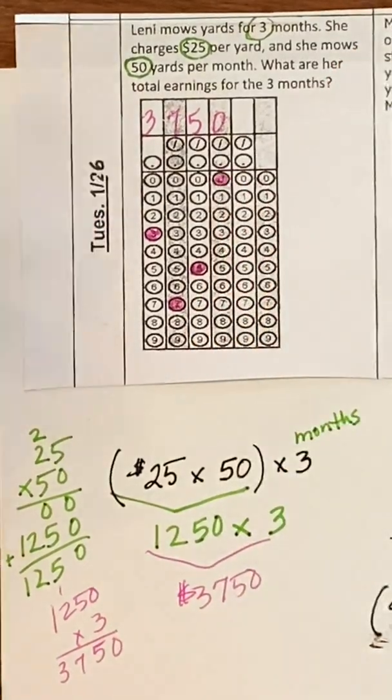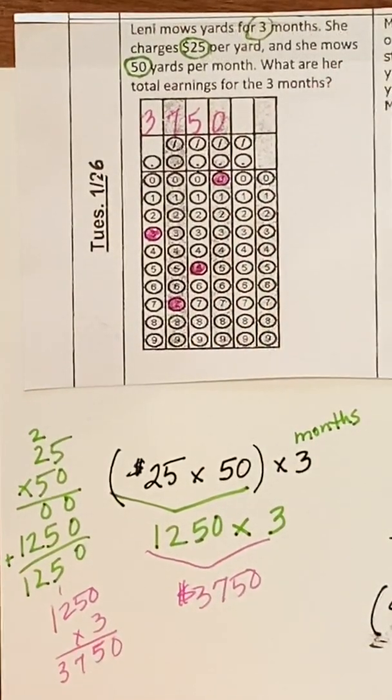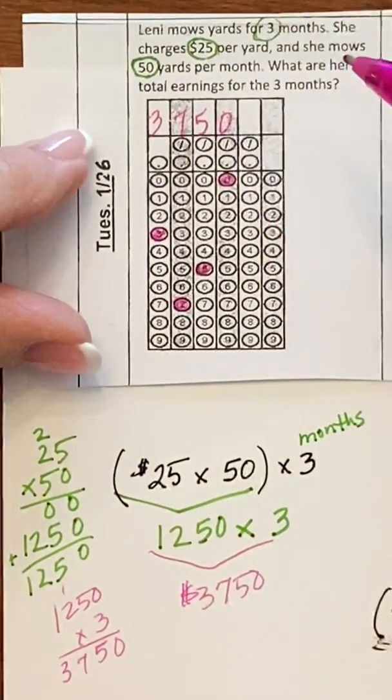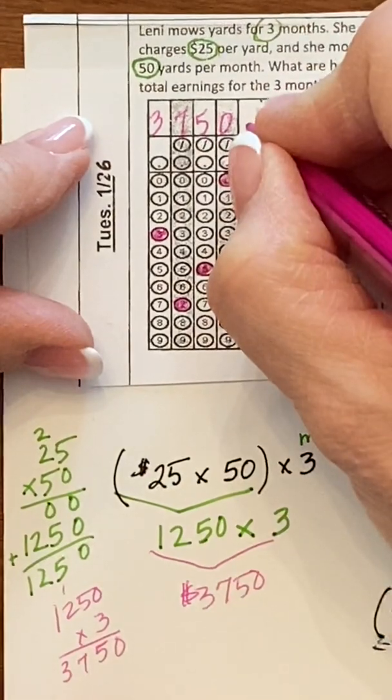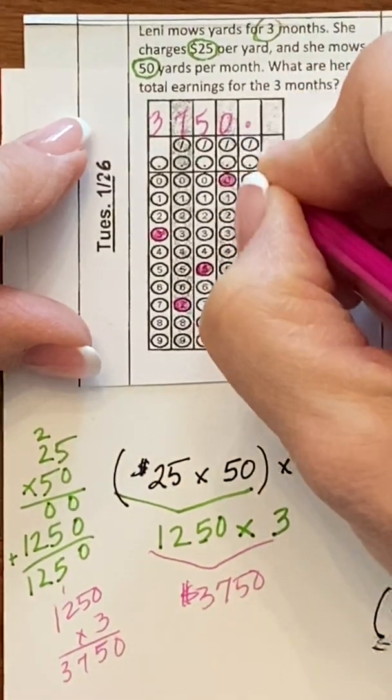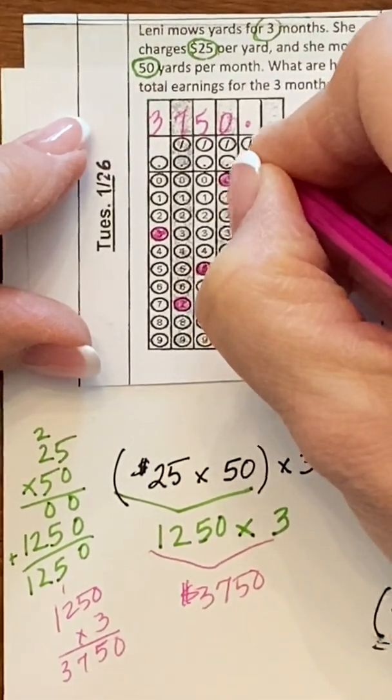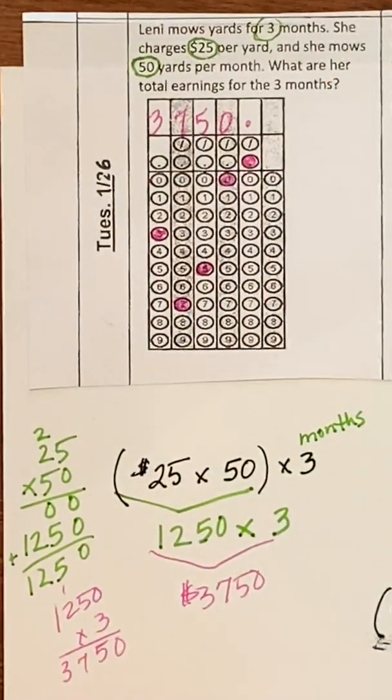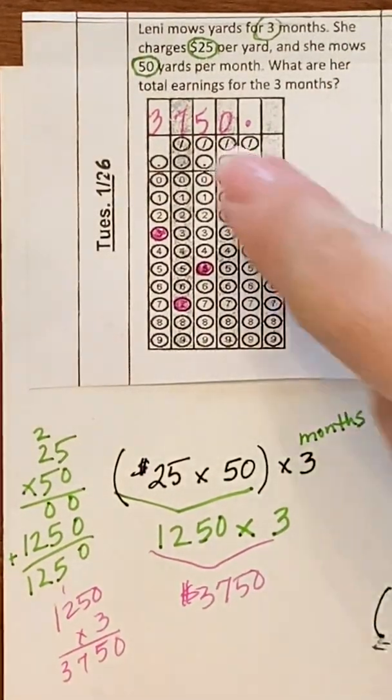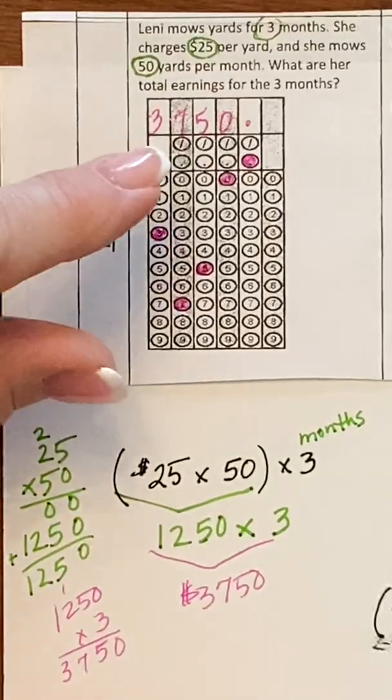Do I even have to have a decimal point in that one? No, I don't, because it's just understood. I could do this, but it had to be at the right of it, so that it would mean $3,750 is even.